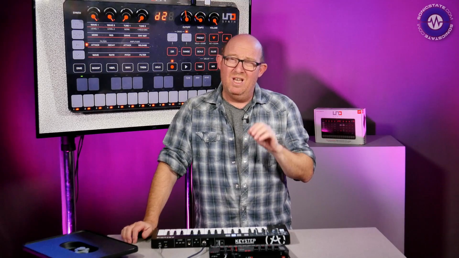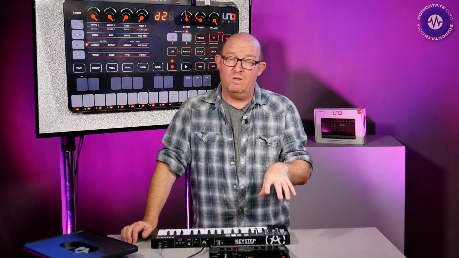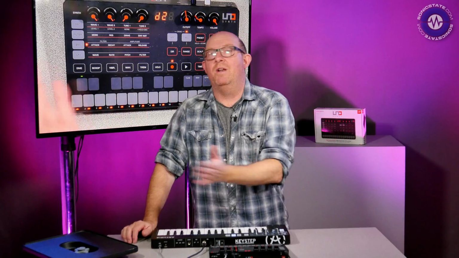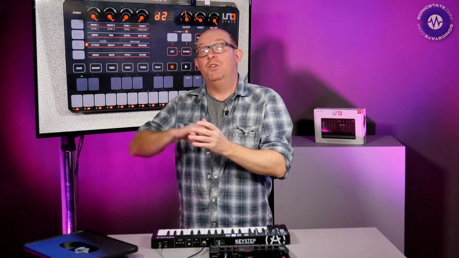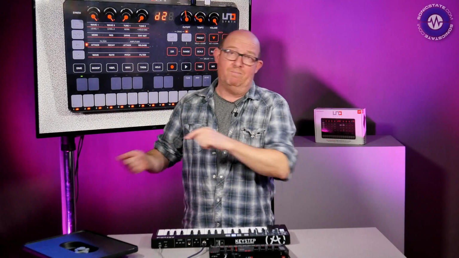Quick mention about those presets. On board there are 100 slots. The first 20 of those are factory only, so you can't store over them. 21 and up, you can fill your boots and store in those. And then obviously if you hook them up with the librarian, with the patch editor, you can save those banks and those individual patches to disk on your computer and back them up and then bring them in and out as you see fit.